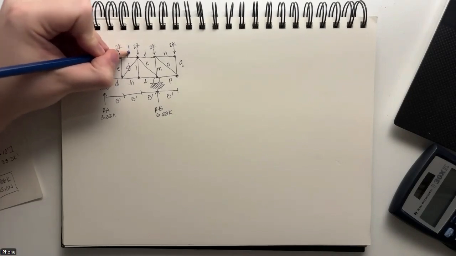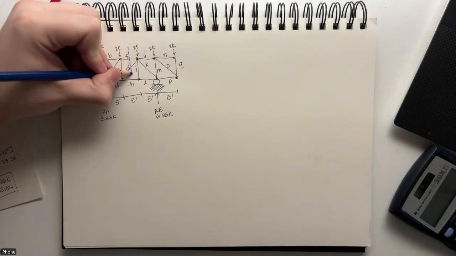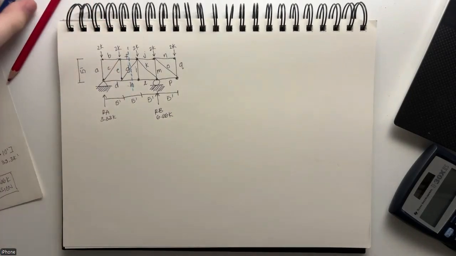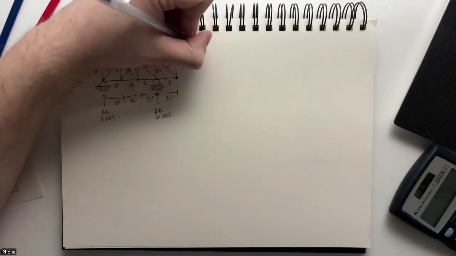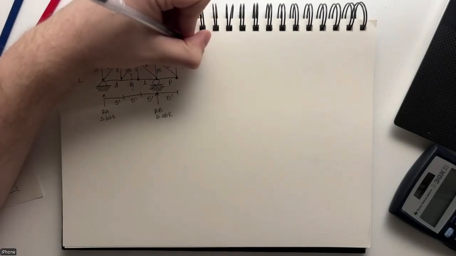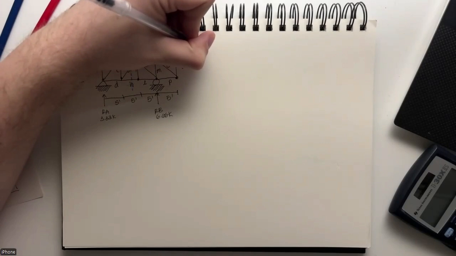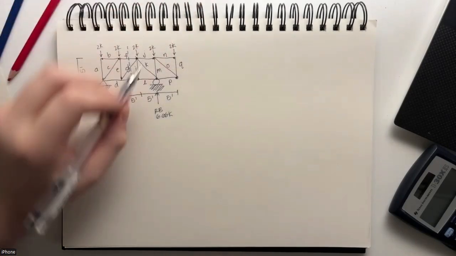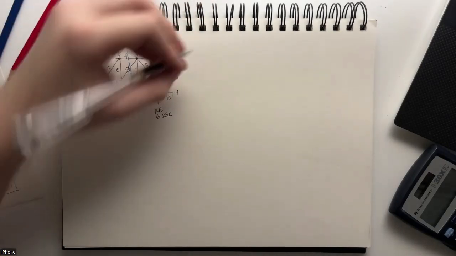So let's draw the cut line. F, G, and H, going right through the middle of them. And now what I'm going to do is redraw that truss. So I'm going to redraw the whole left part of the truss.